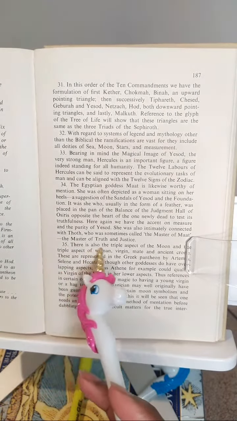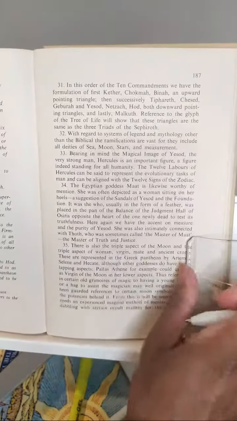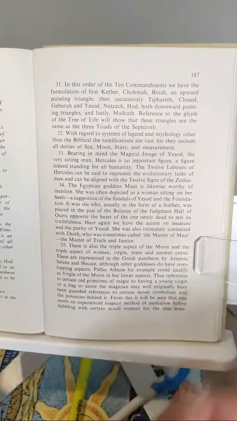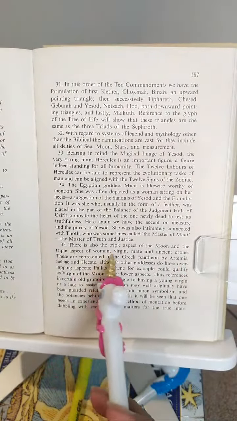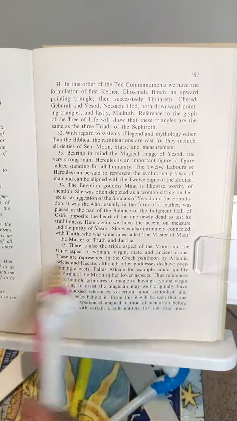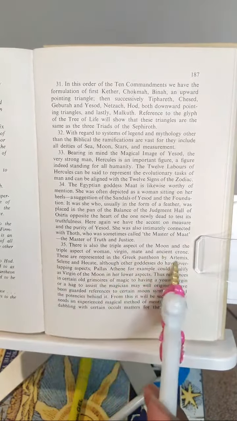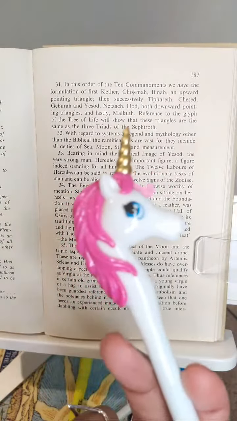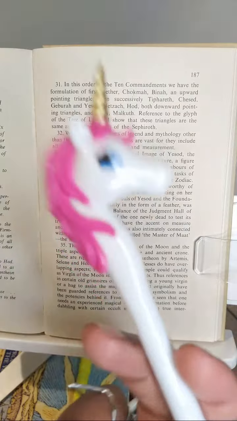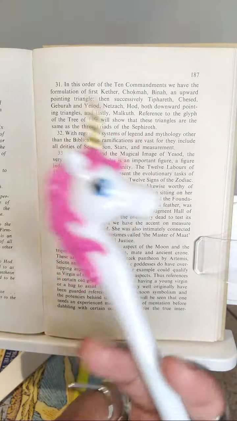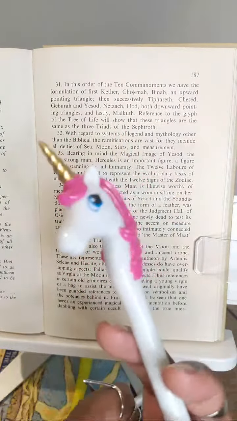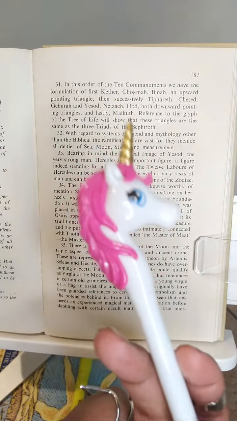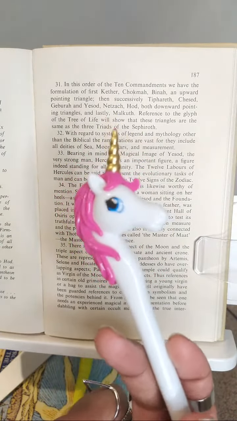There's also the triple aspect of the moon and the triple aspect of woman: virgin, mate, and ancient crone. These are represented in the Greek pantheon by Artemis, Selene, and Hecate. By the way, with Hecate, you'll also find that Anubis is intricately linked. They both can be seen as the same type of entity, the same entity, really.